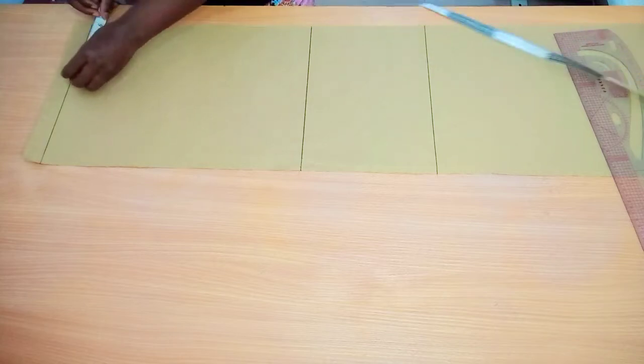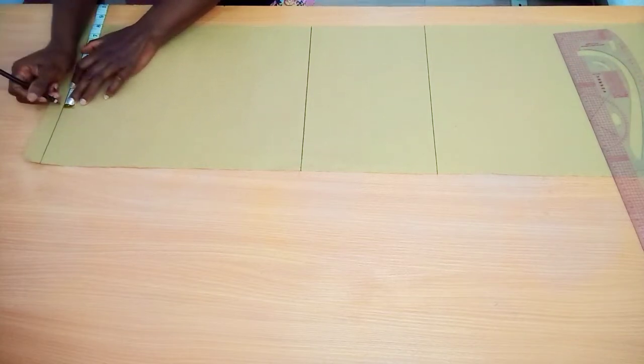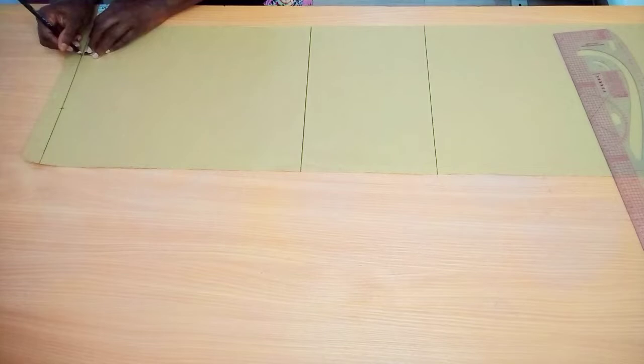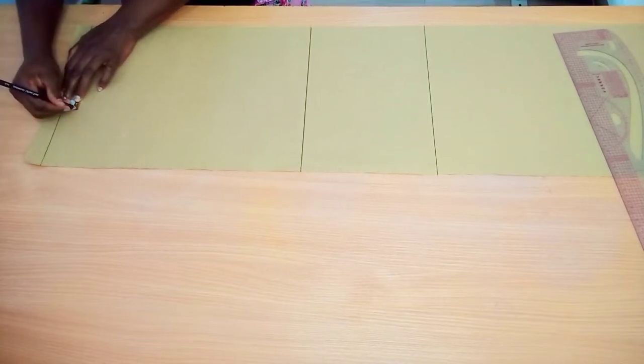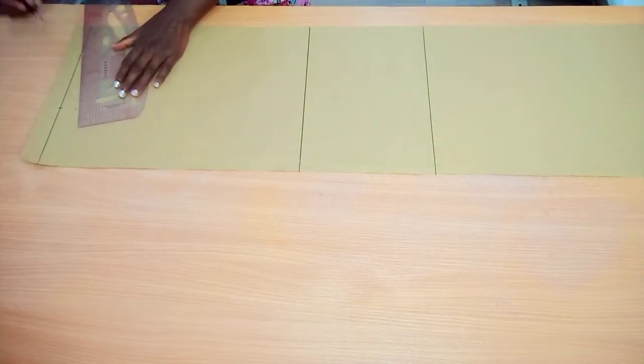And the half shoulder measurement is 8 inches. That's what I'm marking out here. And then 1/5 of the round neck measurement of 3 inches. So the shoulder slope is 1 inch, and then we draw the shoulder seam.